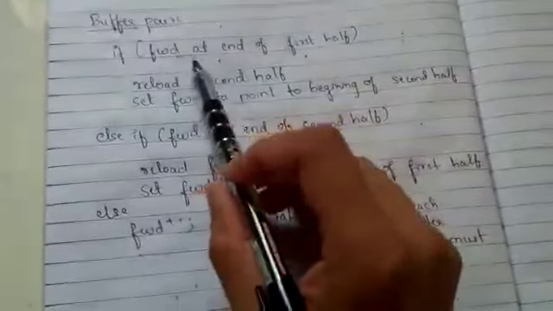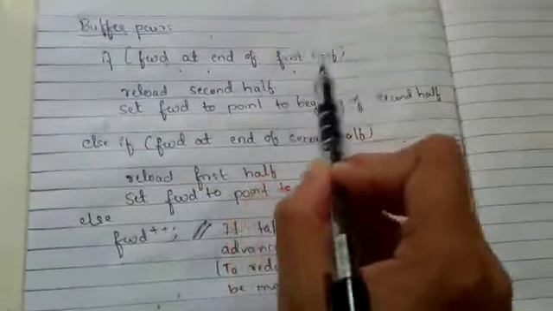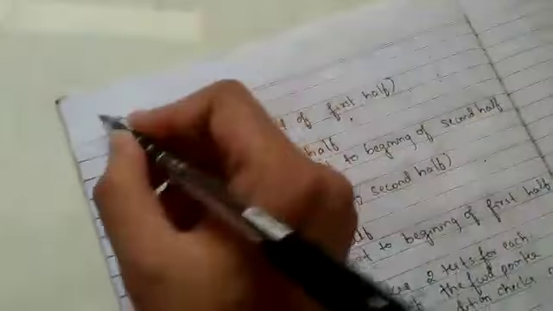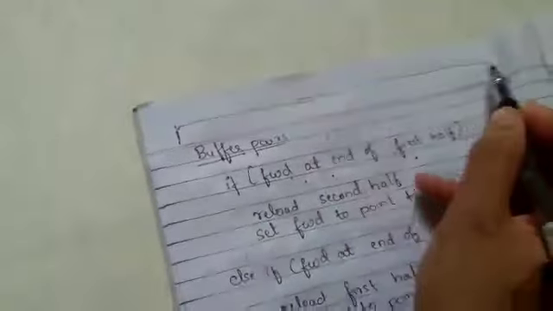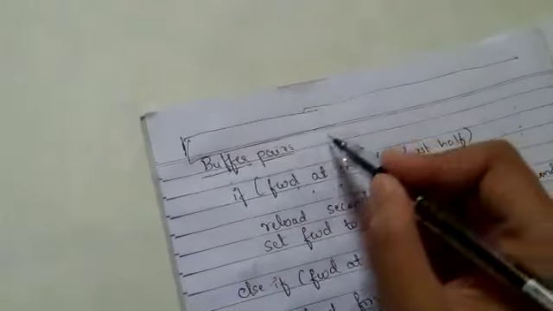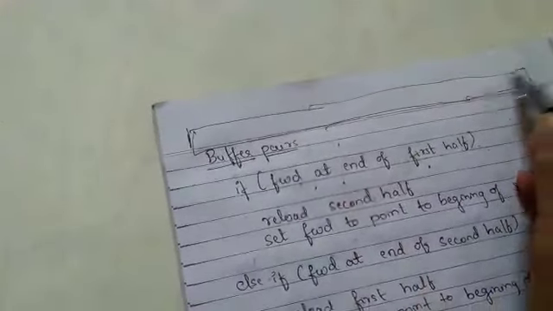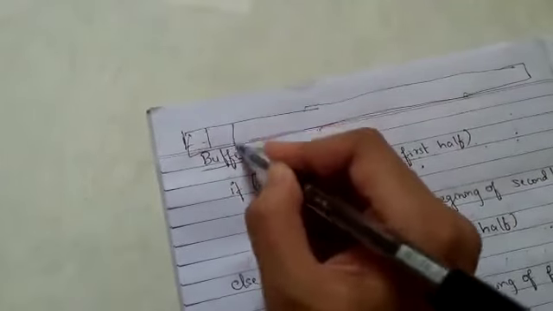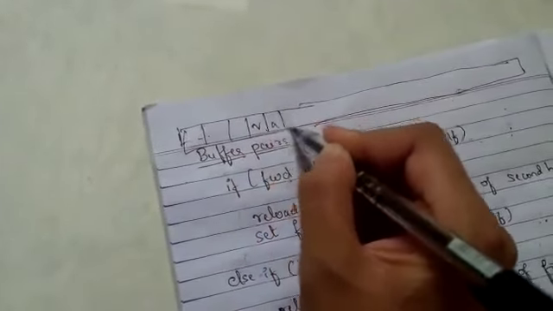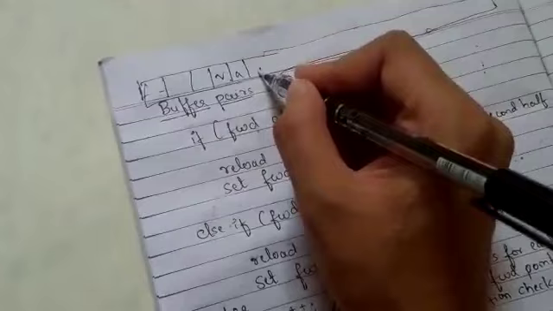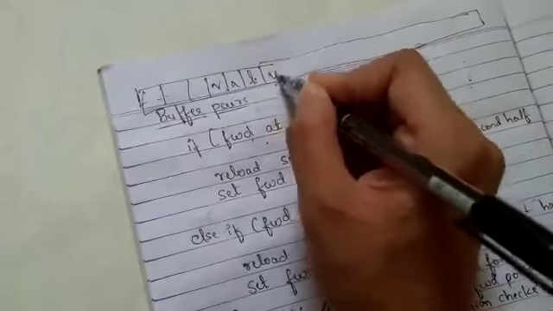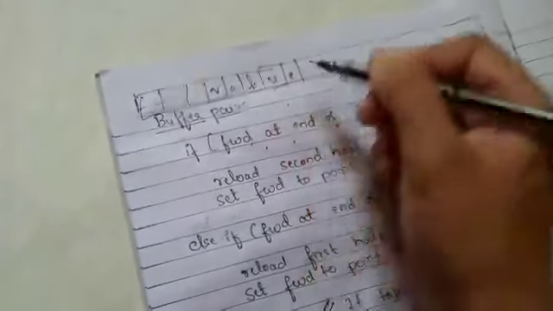Here it will take more time while doing it. So how will it be? We're going to consider one program on these buffer pairs. If forward is at the end of the first half, for example, if I consider it like this, here we are having VALUE.